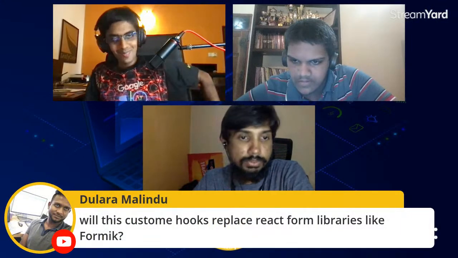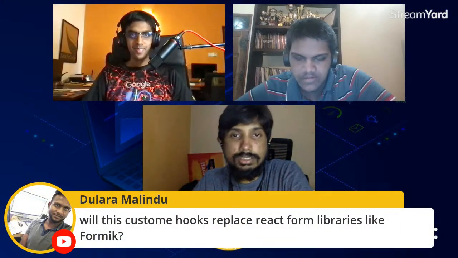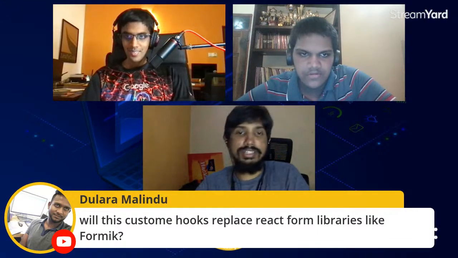And Dular asked, will these custom hooks replace the React form libraries like Formik? That's a good question. Surely, when it comes to third-party libraries, for example Redux, they also use custom hooks. That means any hook that isn't built by React is considered a custom hook. So no, custom hooks don't replace Formik.